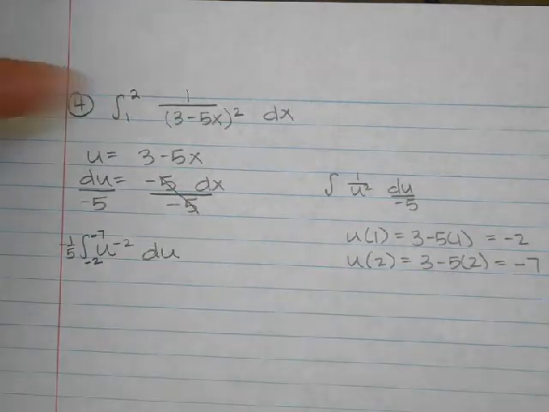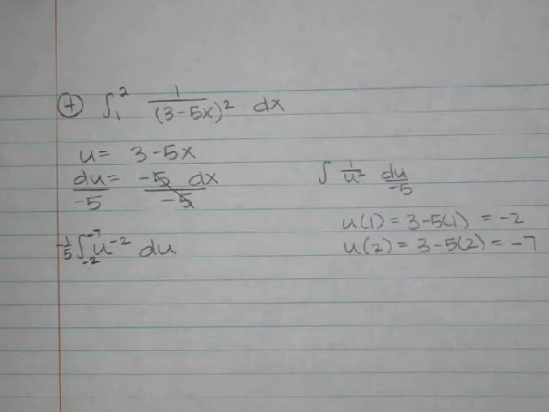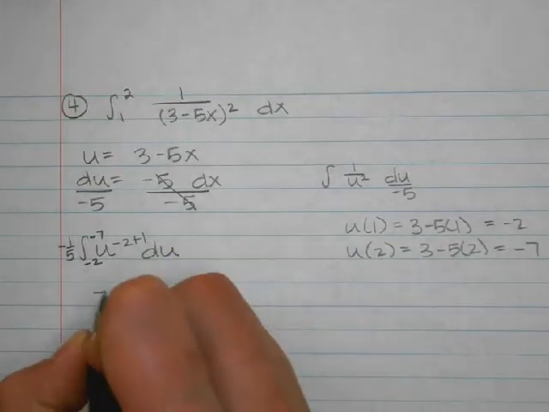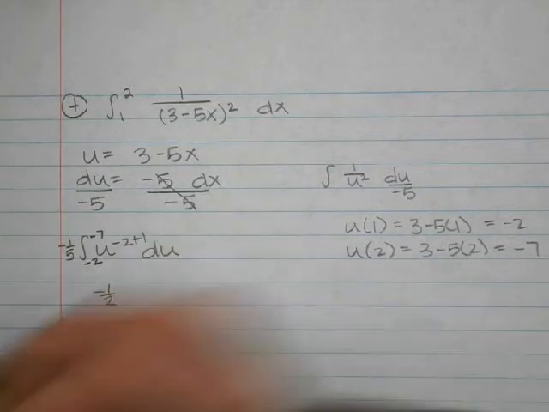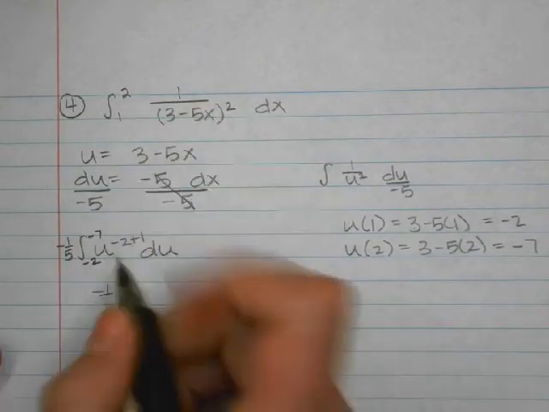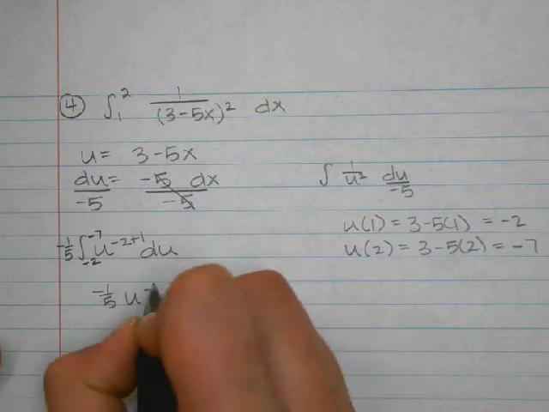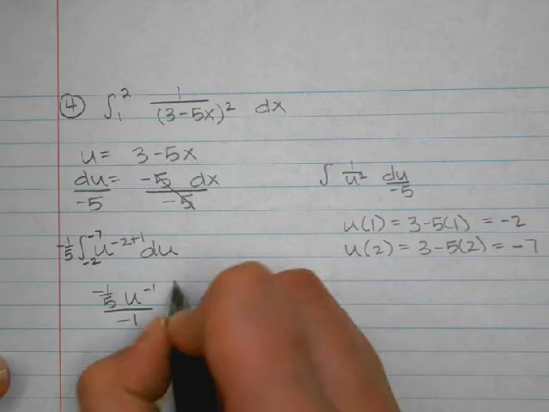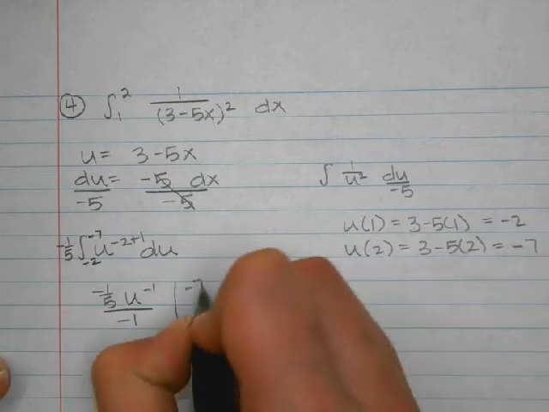All right, and then I can go ahead and do the problem just like I would have. So I'm going to say plus 1. So I've got -1/5 u to the -1 divided by -1, and there's no plus c. I'm just saying I'm evaluating this from -2 to -7.